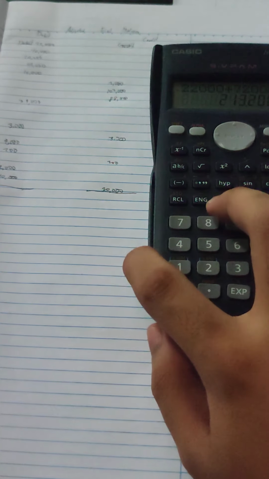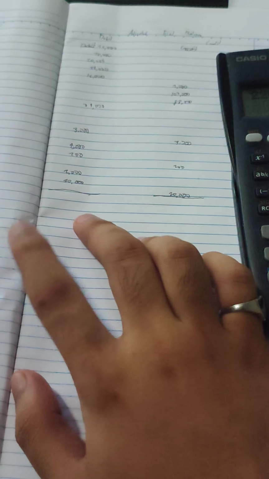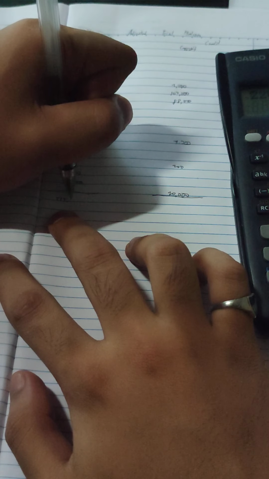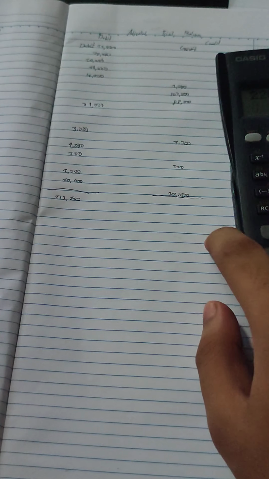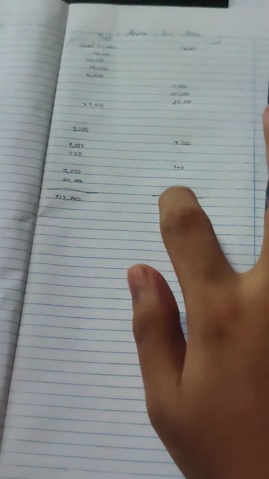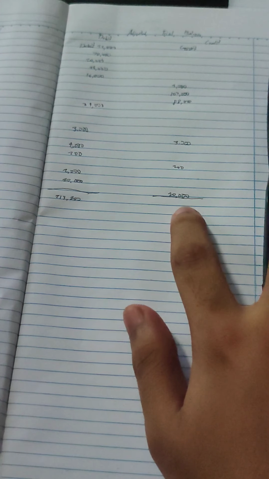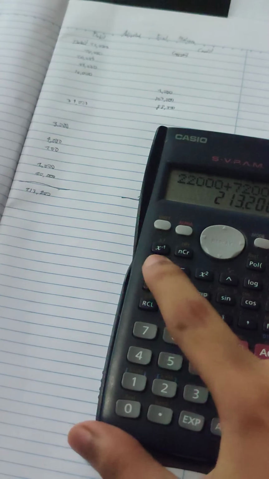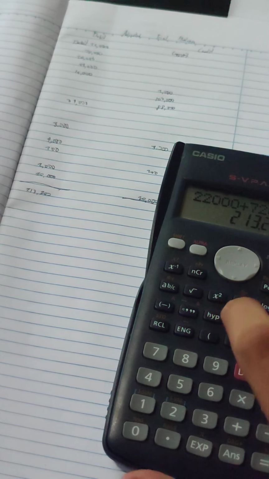So ang result kay 213,200 sa debit side. So para mabalance sila, dapat ang balance sa credit kay 213,200. So proceed ta sa credit.